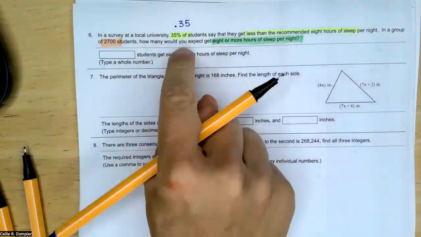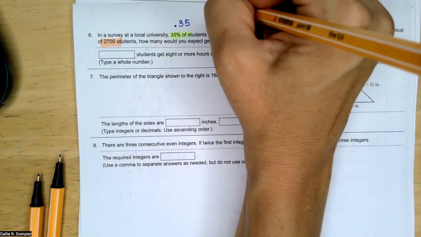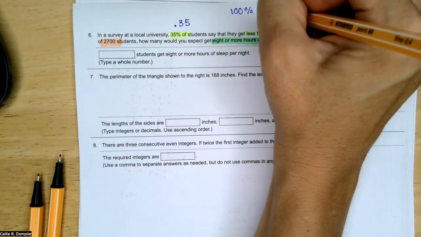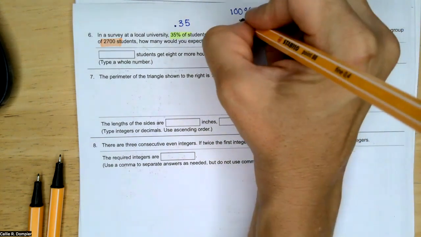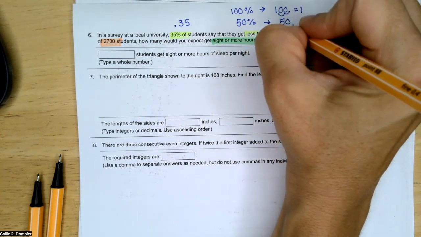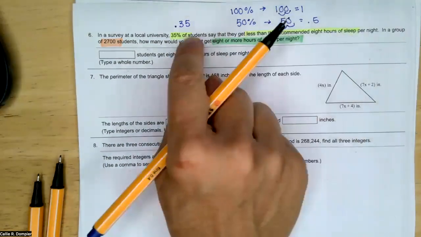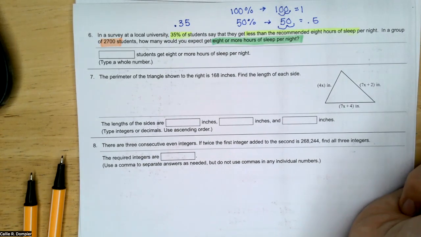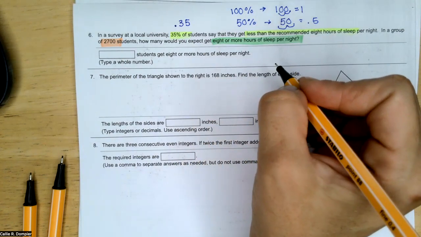Okay, so you take a percent, you move the decimal place over 2 places. 100% becomes 1, move the decimal place over. 50%, you have 50, you move the decimal place over, it becomes 0.5. Okay, so that's how you find percent. So 35% is 0.35 of all students get less than 8 hours of sleep. Out of 2,700, how many get 8 or more hours of sleep?